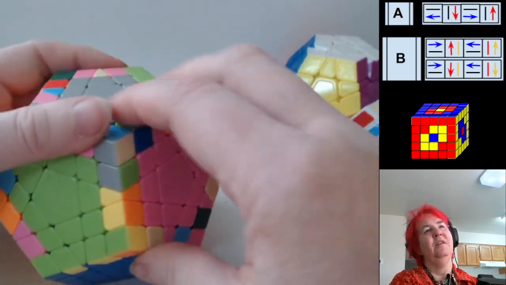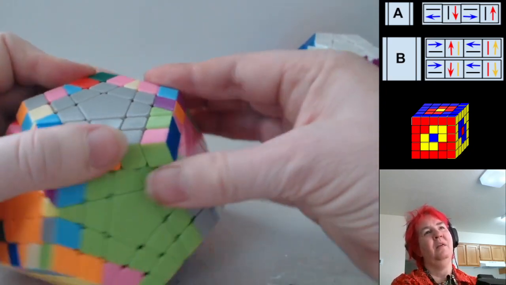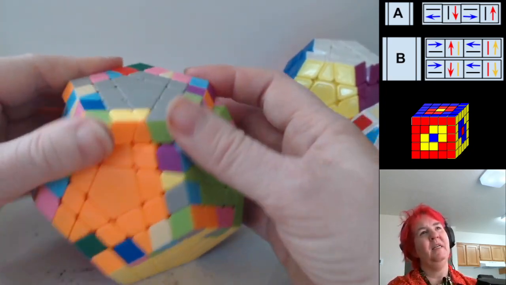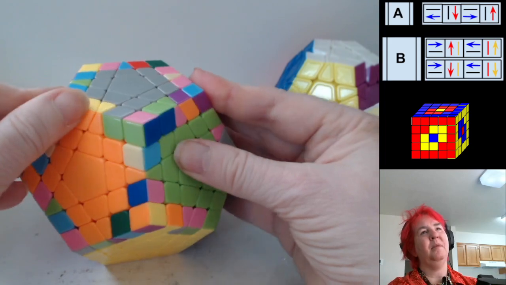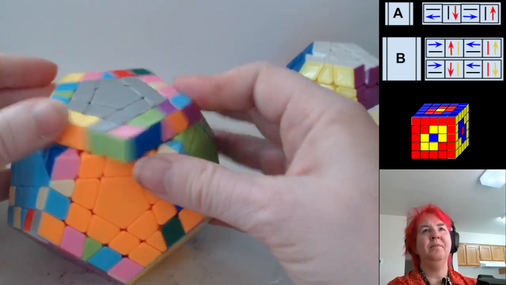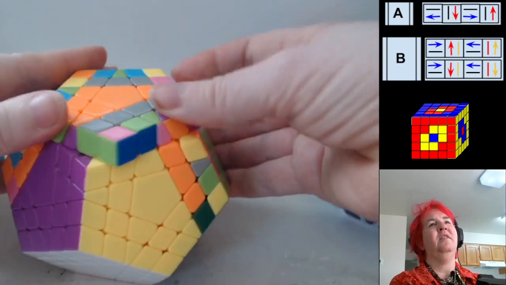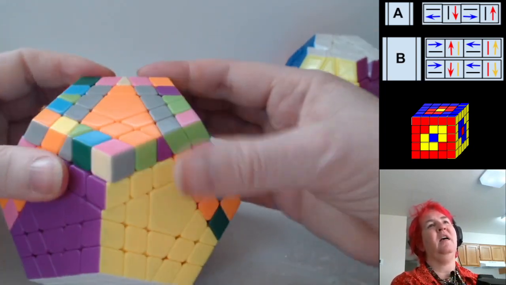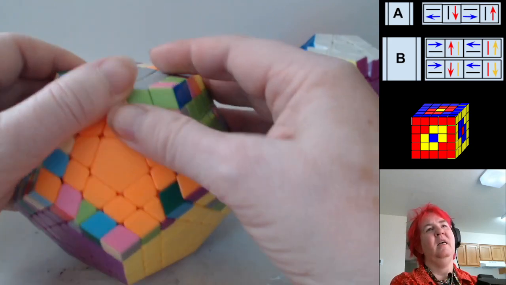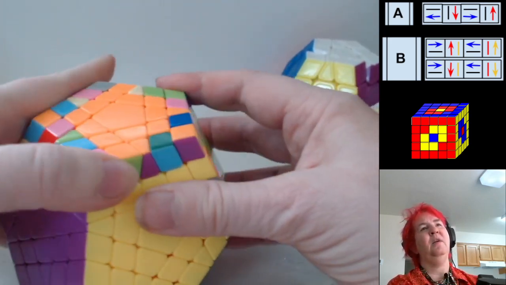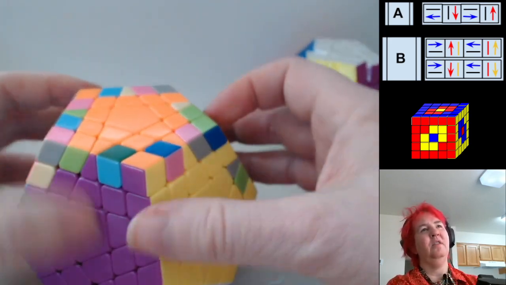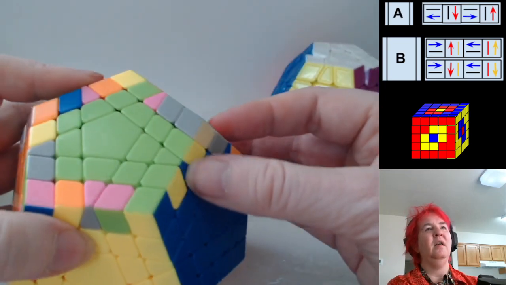Here it is. Bring it to the top. Bring it above where it wants to be. Line it up at the center. It's going to land above this one. Slide up, slide up, slide down, and reset the corners. Okay, orange is done.